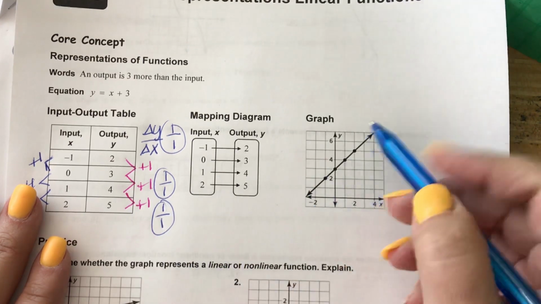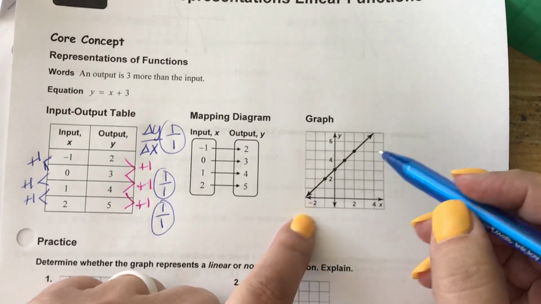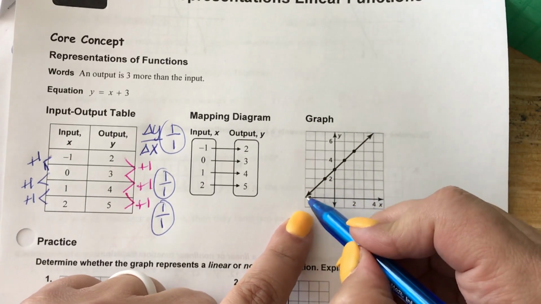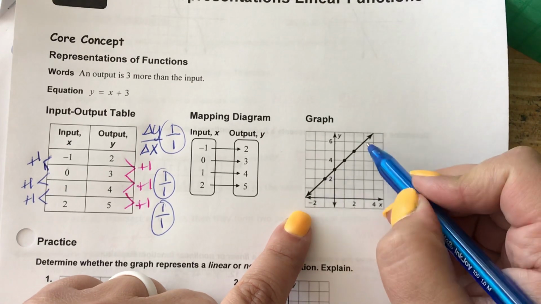And last but not least, on a graph, is probably the easiest one to tell. You know you're looking at a linear function if the entire graph is just a straight line that never changes direction. Just a straight line, okay?